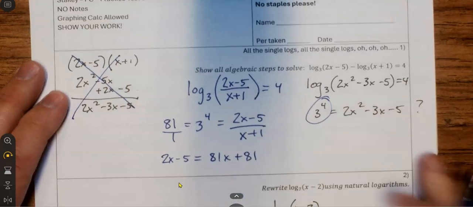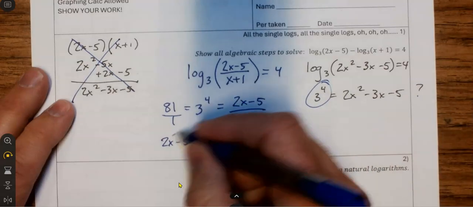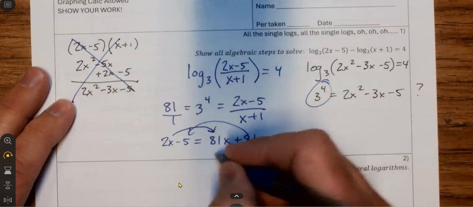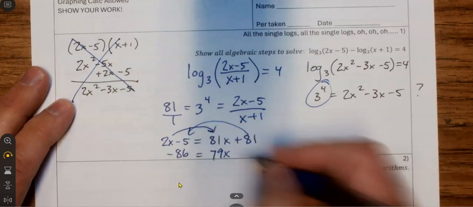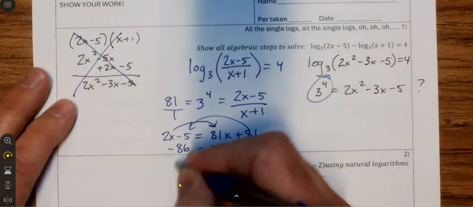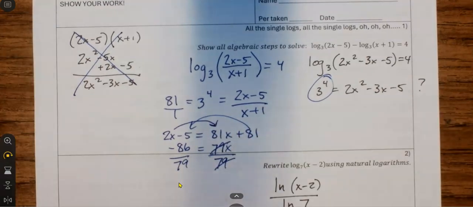And then, of course, now it's an Algebra 1 question. And, you know, you're moving your constants to one side and your variables to the other, right? And you get 79x equals negative 86. And then what? Divide by 79. Is that the answer?